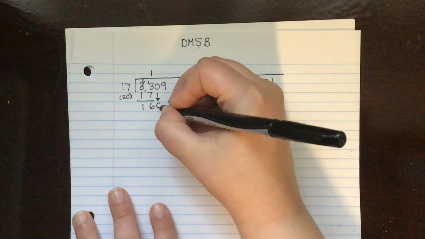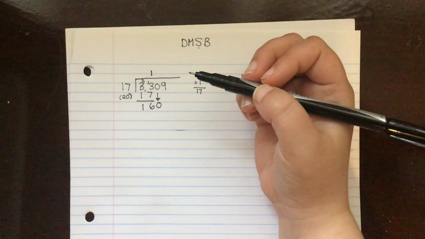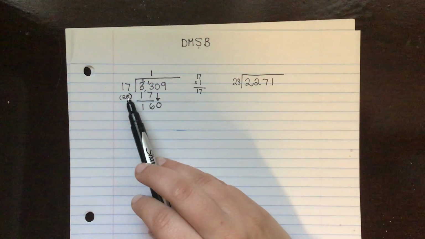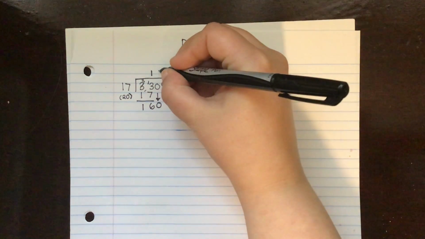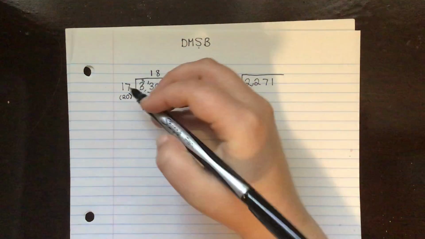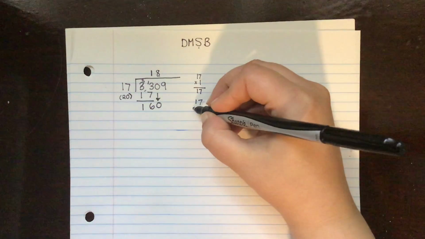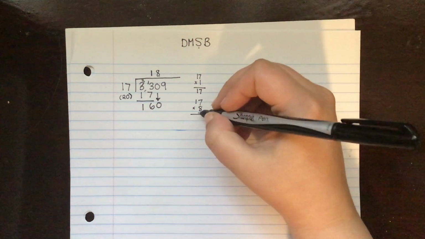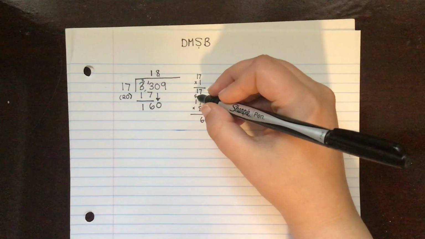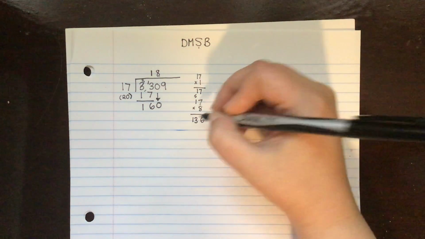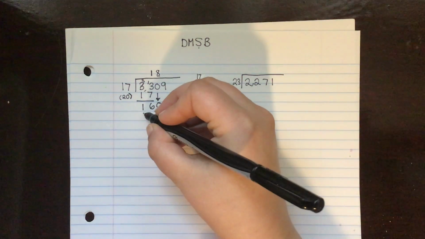So bringing down the 0, now I'm going to see how many times 20 fits into 160. To do that, I can estimate. Cover up the 0, cover up the 0. 2 fits into 16 8 times. So then that's what I'm going to multiply together, the 8 and the 17. So 17 times 8. 7 times 8 gives me 56. 8 times 1 gives me 8, 9, 10, 11, 12, 13. That gives me 136. It seems a little bit small, but let's see what happens when we minus it.